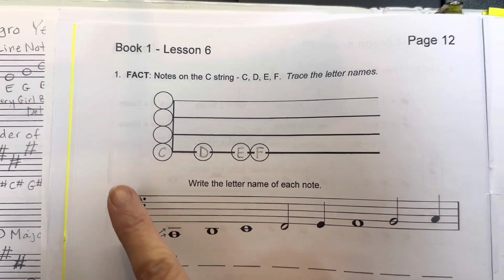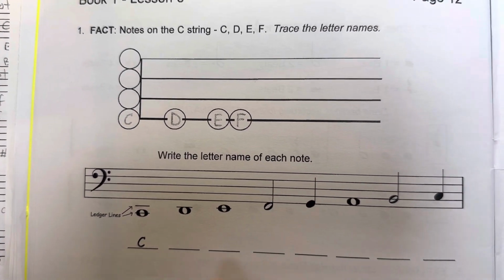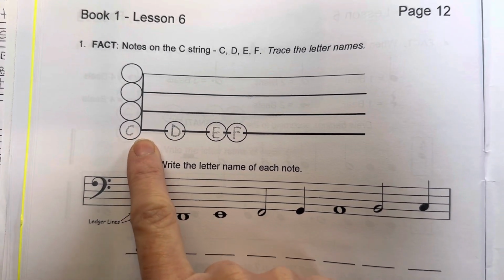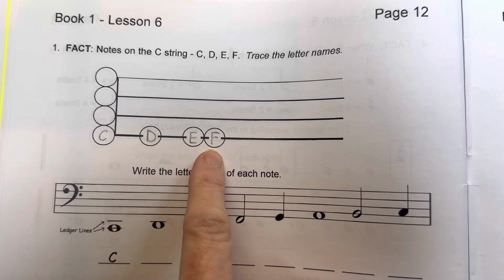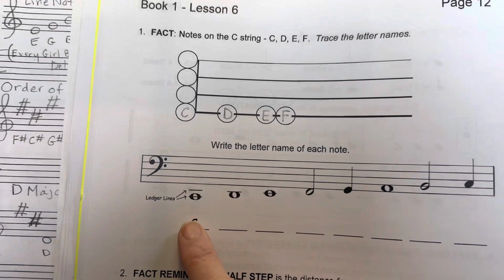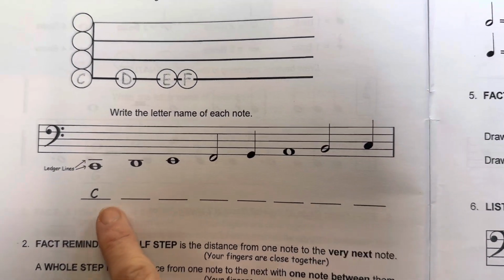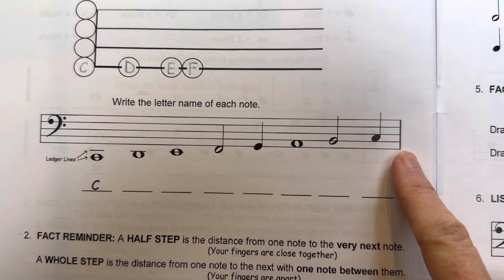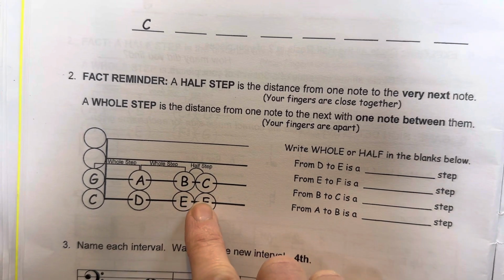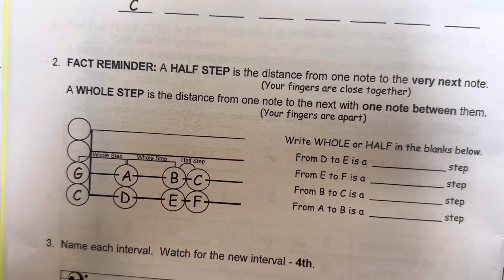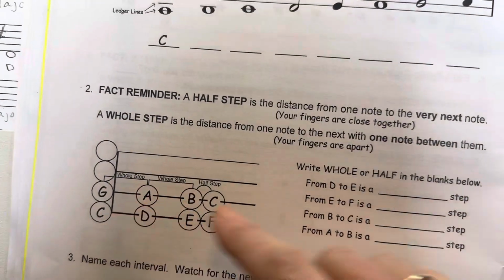And some of this stuff we're not actually playing yet, so they'll get it in their brains without actually doing it with their fingers. Here's open C. Put finger 1 down, it's D. Finger 3 down, it's E. Finger 4, it's F. C, D, E, F, G, A, B, C. That is a scale when you're going up by steps or seconds. And a half step is when your fingers are right next to each other. A whole step is when there is a space. So that's 2 ways to have a step, a whole step or a half step.